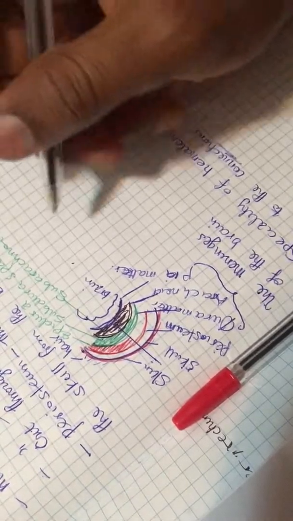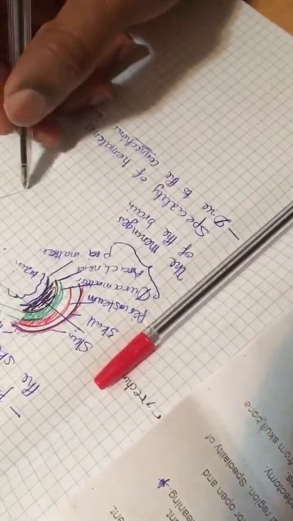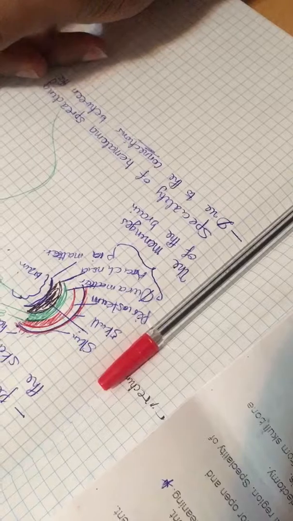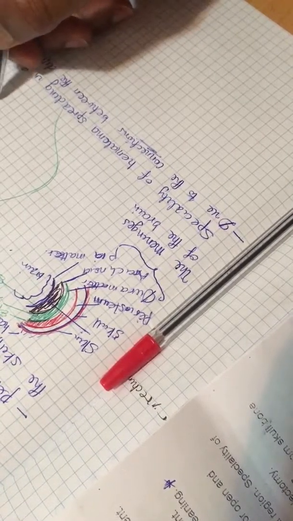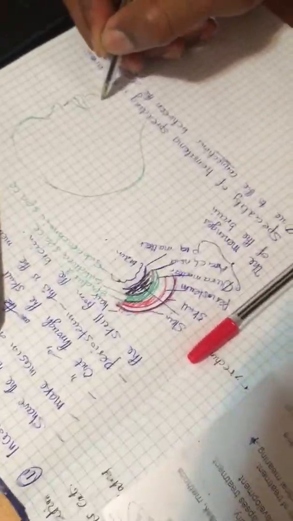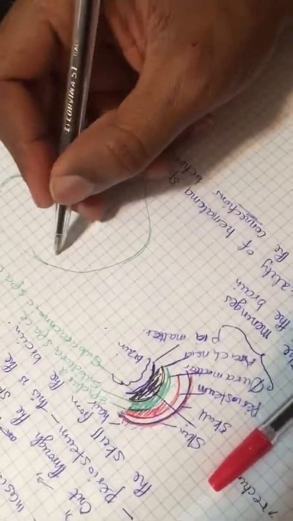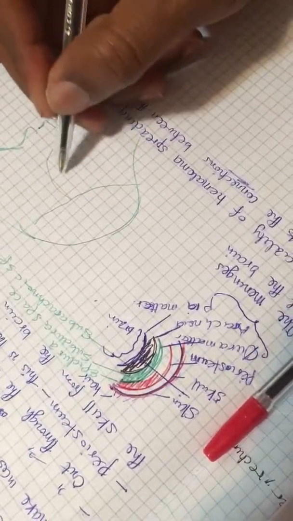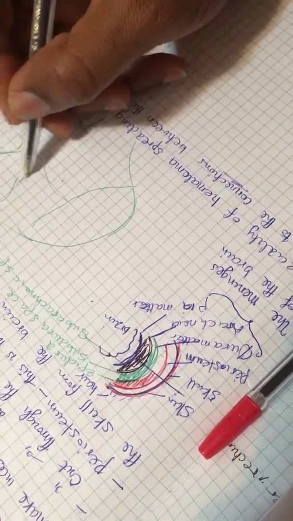Okay, subarachnoid space. And then what is the specialty they are talking about now is if the person is having the head like this. I like this drawing, it is very good. Okay, if this is the occipital, right? So this place is temporal, and then here we have frontal.